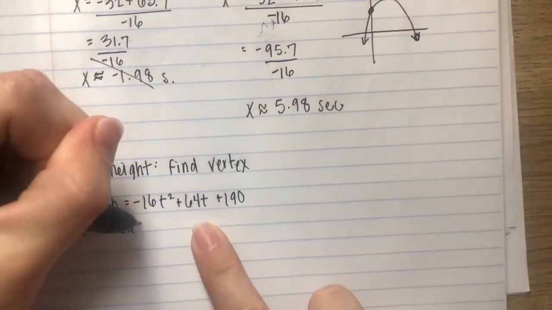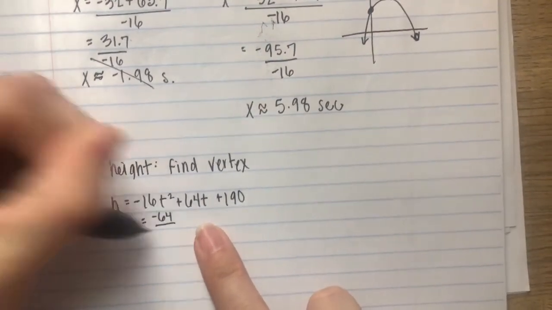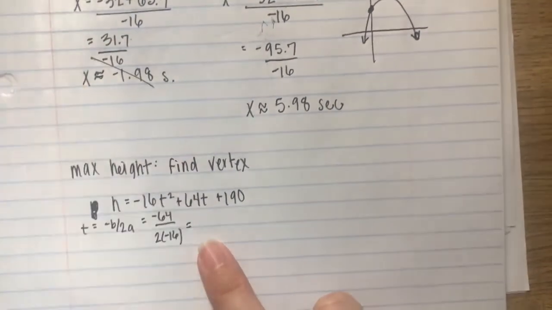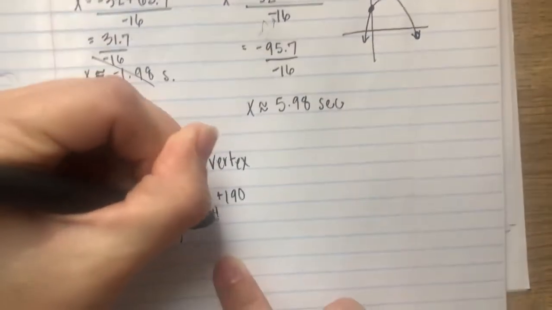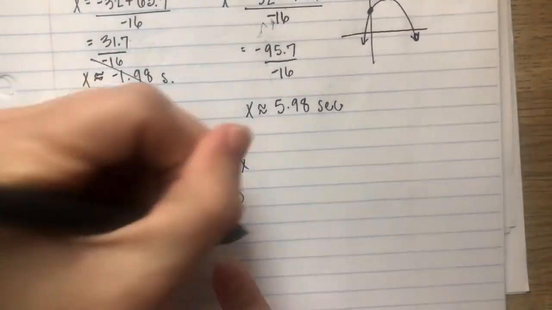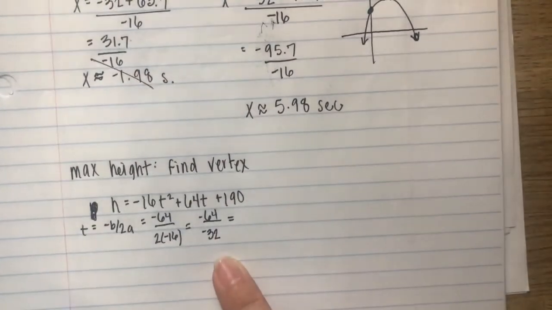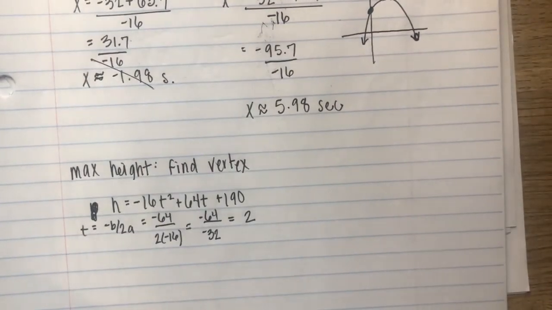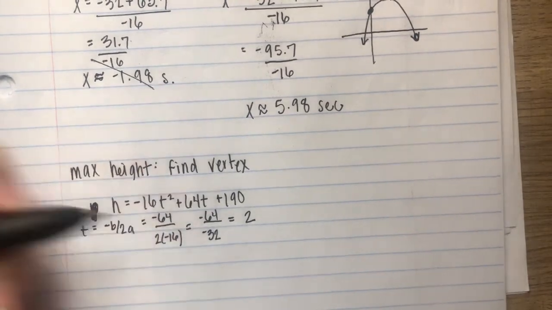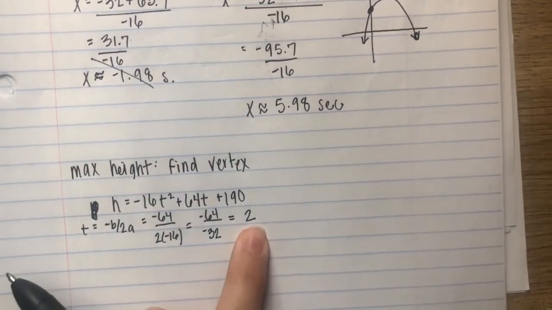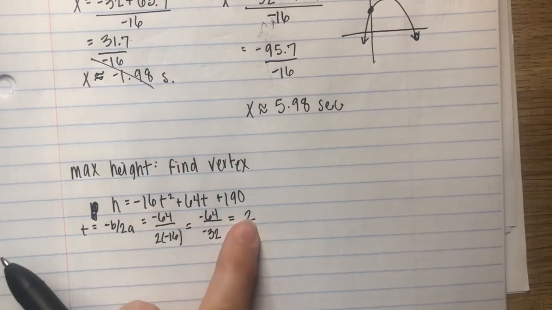So negative b would be negative 64 over 2a, so 2 times negative 16. This would be negative 64 over 2 times negative 16, so negative 32. And then negative 64 divided by negative 32 would be 2. So this tells us the x-coordinate of the vertex. To find the actual height though, the y-coordinate of the vertex, I would have to take that 2 and plug it back in for t.